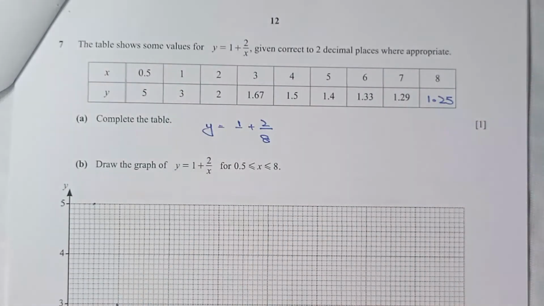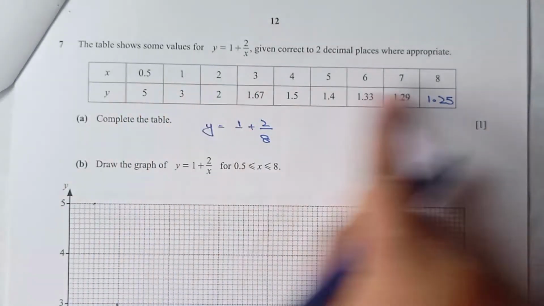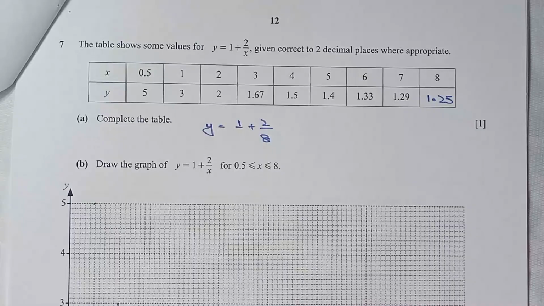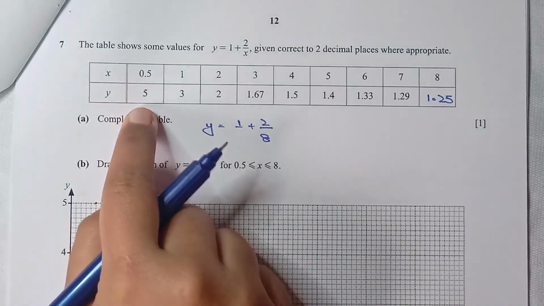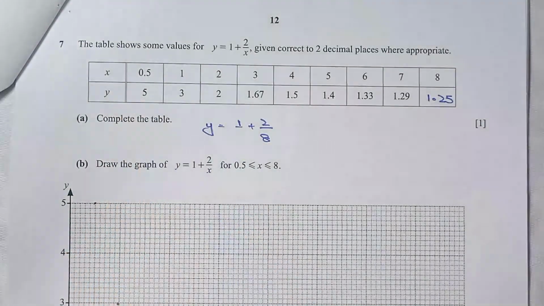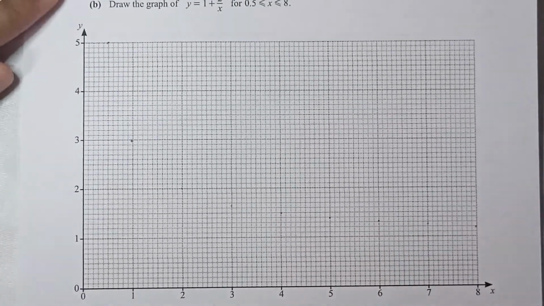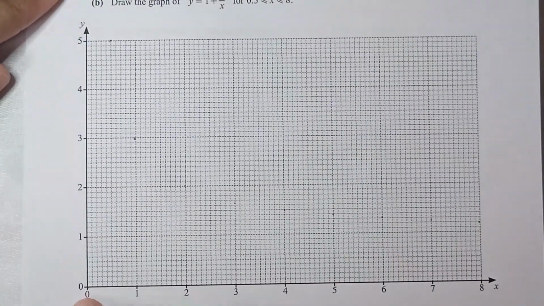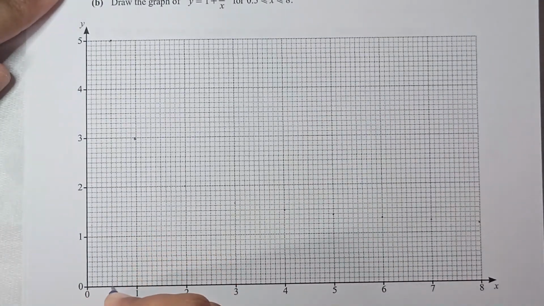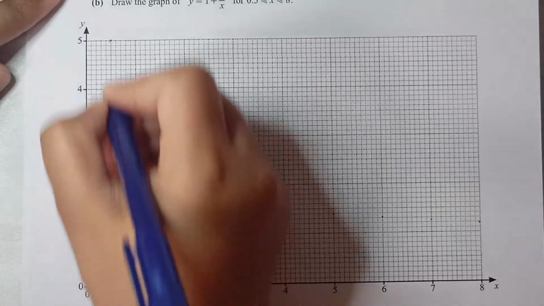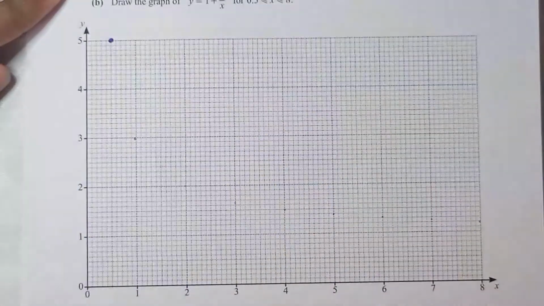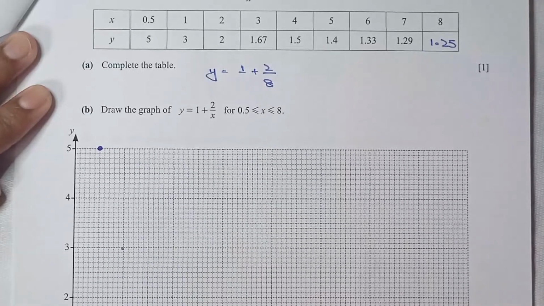Now for part b, draw the graph of the function for x between 0.5 and 8. When x is 0.5, the y value is 5. Between 0 and 1 we have 0.5, and the y value is 5 at the top, this point. When x is 1, y is 3.